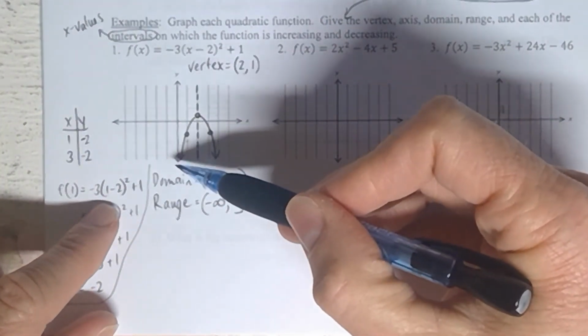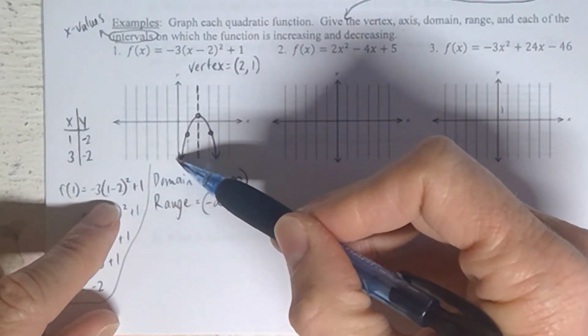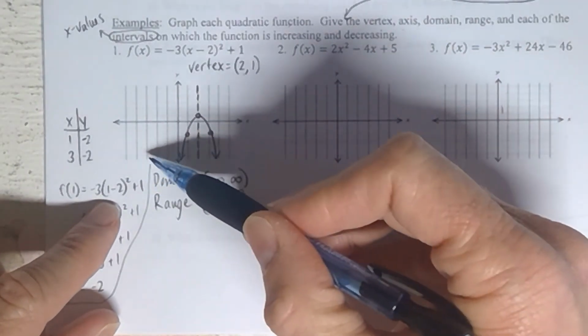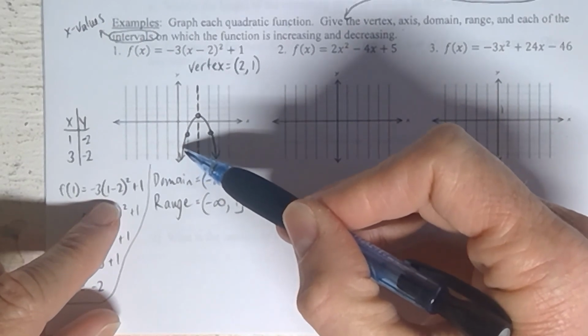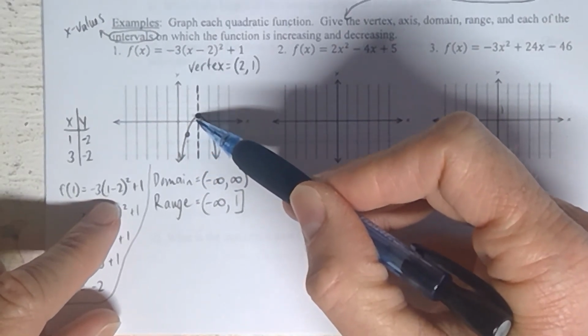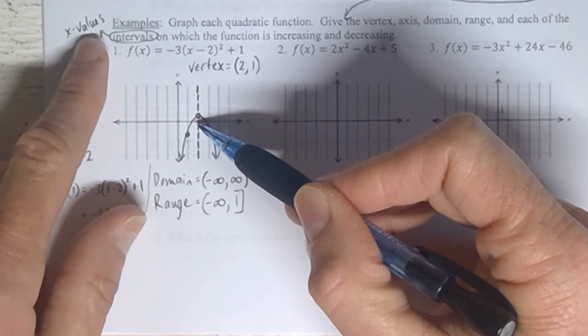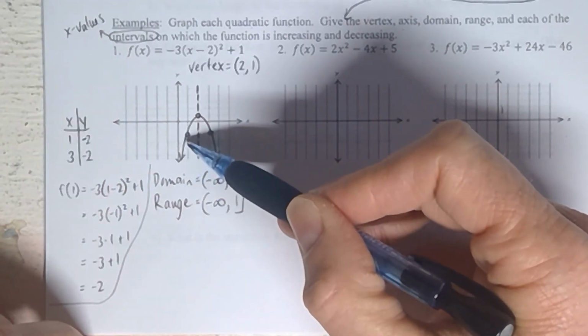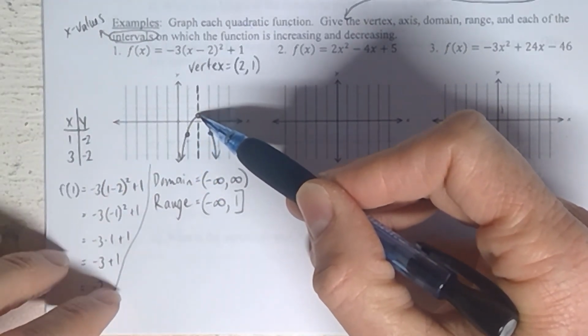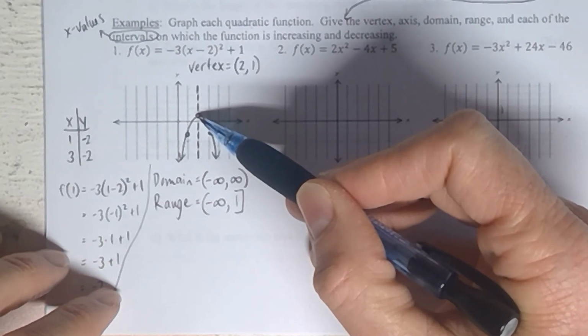But if I take my pencil as I'm starting from the left of my graph and going to the right, eventually it's going to go up all the way until you get to x equal to 2. Again, we're focusing on the x values here. It goes up all the way until you get to x equal to 2, so that means it's increasing when it's going up.